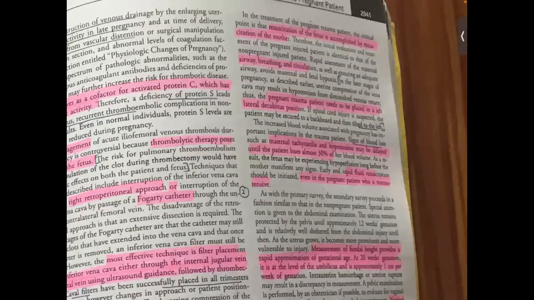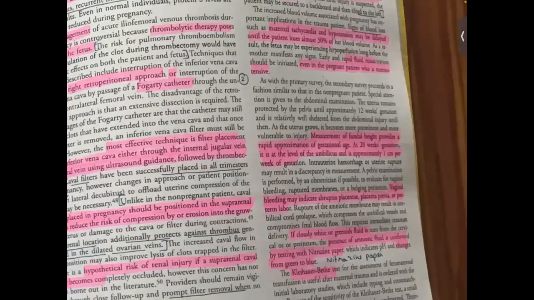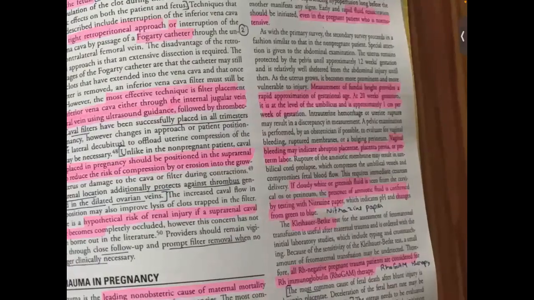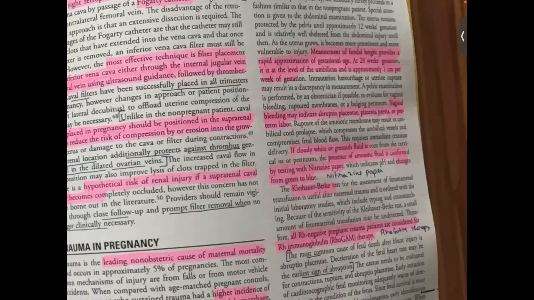In late stages of pregnancy, as described earlier, uterine compression will occur. So we should put the patient in the left lateral decubitus position, so tilted to the left. Maternal tachycardia and hypotension may be delayed until the patient loses almost 30% of the blood. So the problem is, only after the patient is in stage 2 or stage 3 hemorrhagic shock will there be tachycardia and hypotension. So in a trauma patient, we should immediately resuscitate with fluids if the patient is pregnant, because the signs will be masked. Measurement of fundal height provides rapid approximation of gestational age.